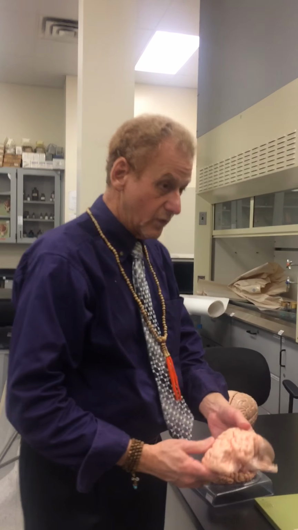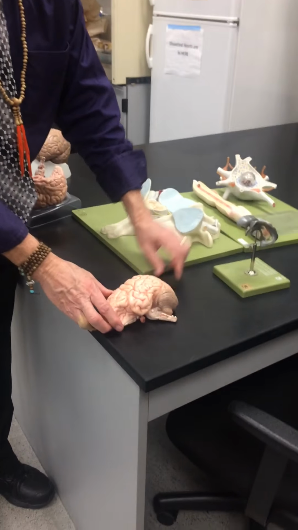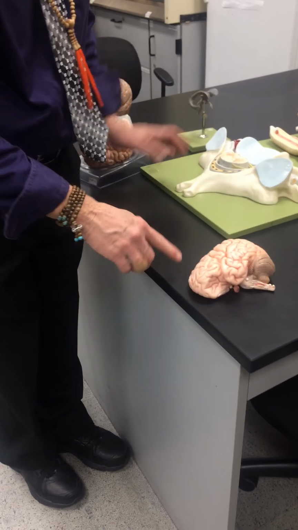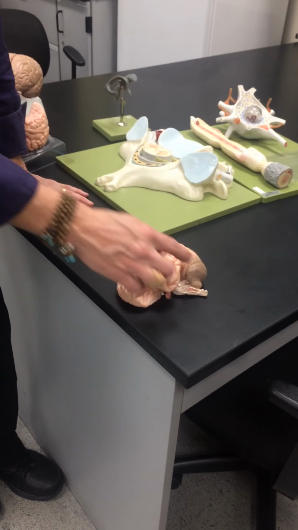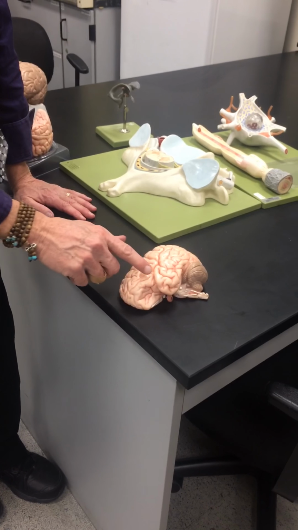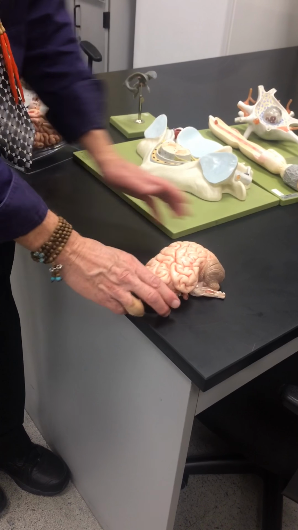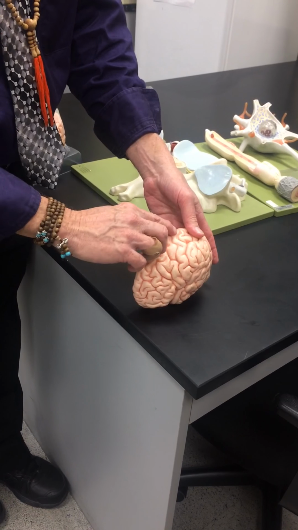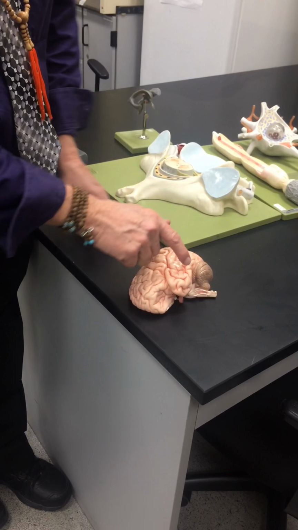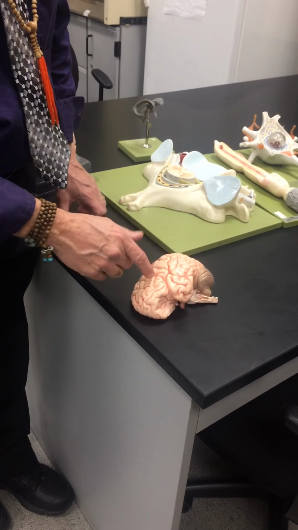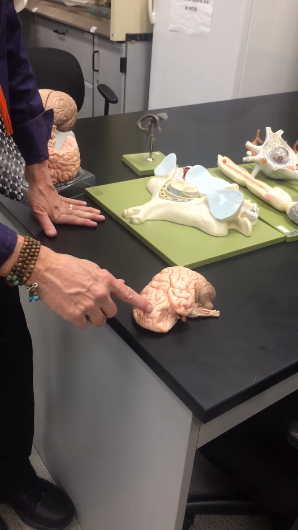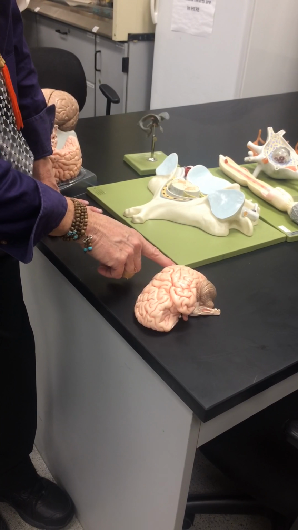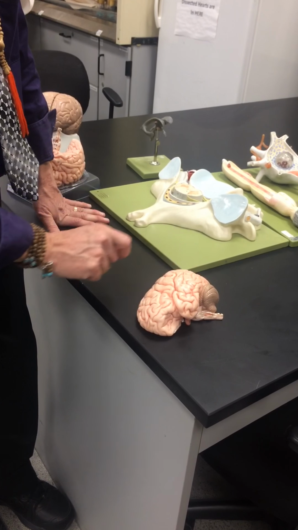So for the brain, on the surface, noting convolutions versus folia, lateral sulcus versus the central sulcus, or fissure of Rolando, the transverse fissure, frontal lobe, parietal lobe, occipital lobe, temporal lobe.